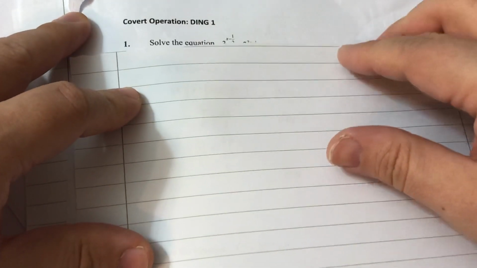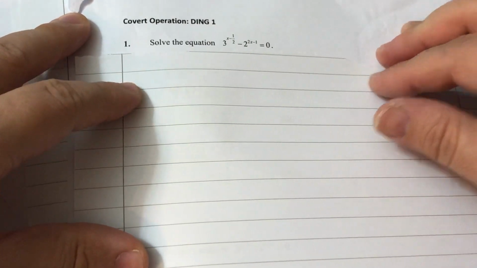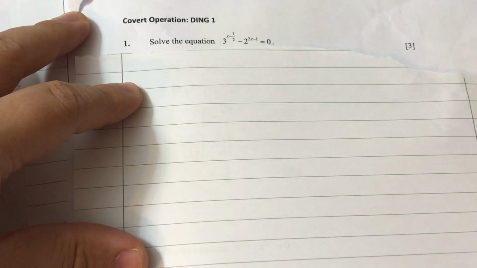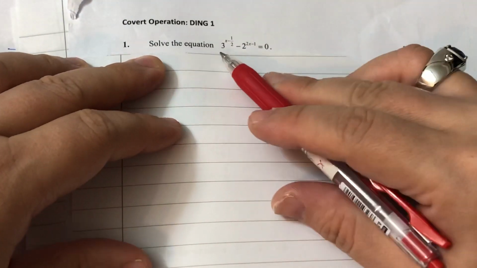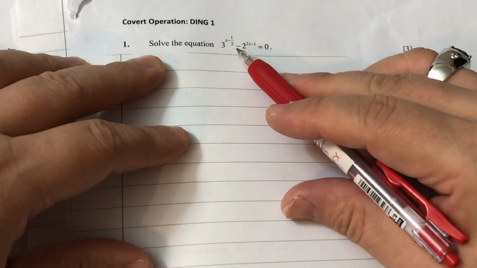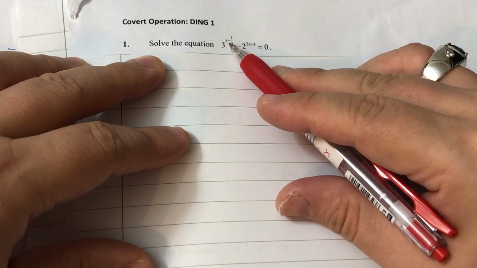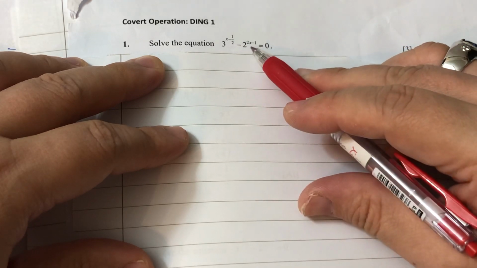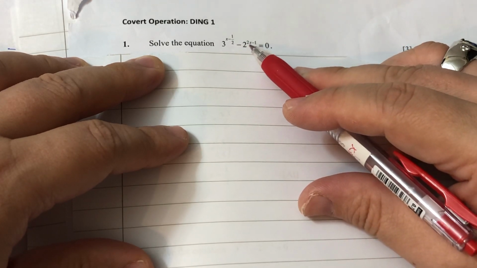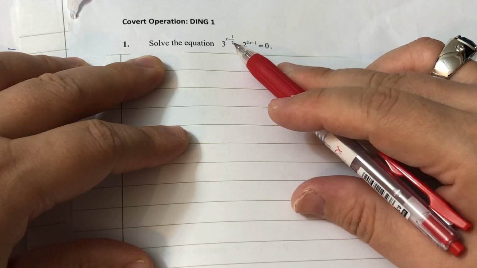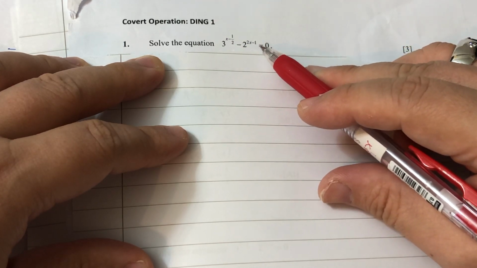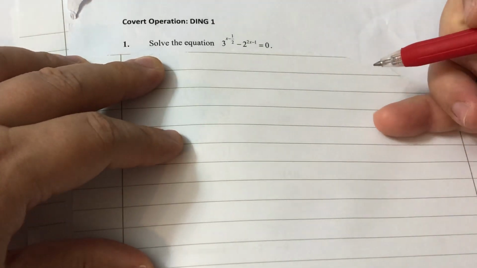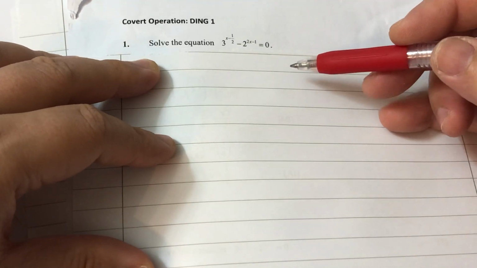Okay, now let's start with the first question. Solve. You're asked to solve this equation. Solve means to find the unknown, and in this particular question, you see that the unknown is x, which is at the index. There's another x here. Then you have 3 to the power of x minus half minus 2 to the power of 2x minus 1 equals 0. Now, how do we solve this question?